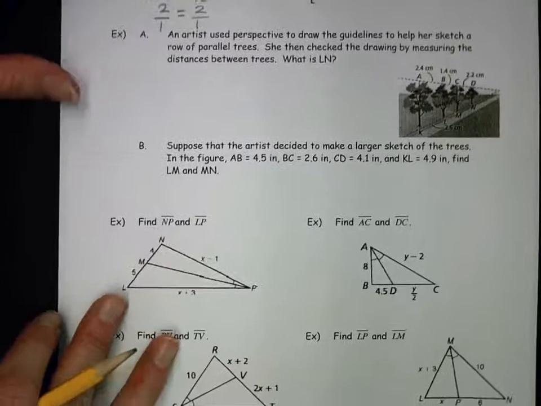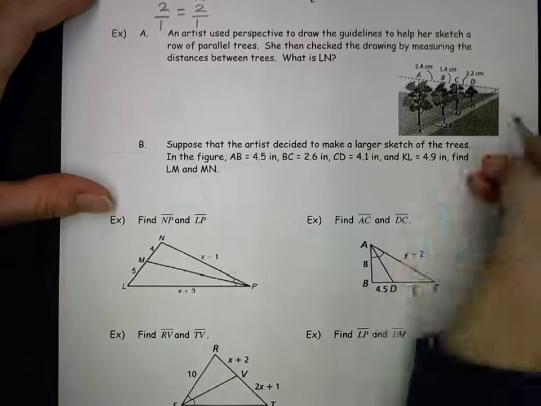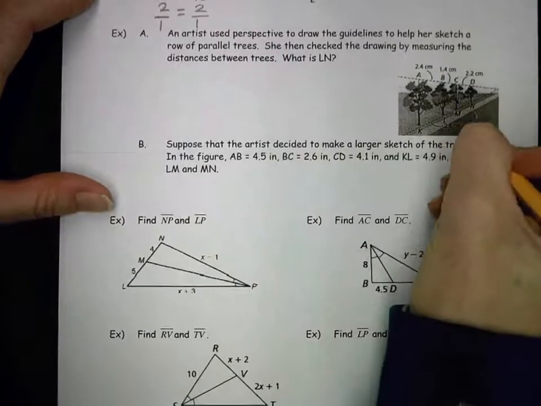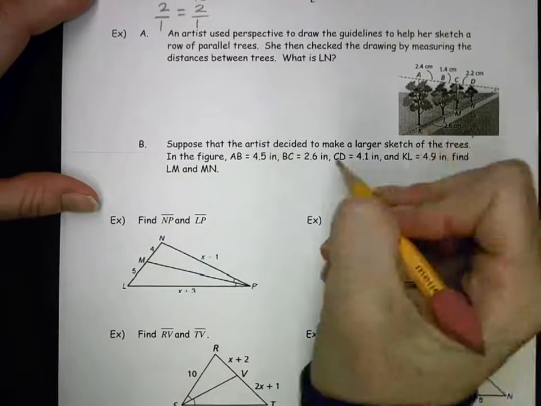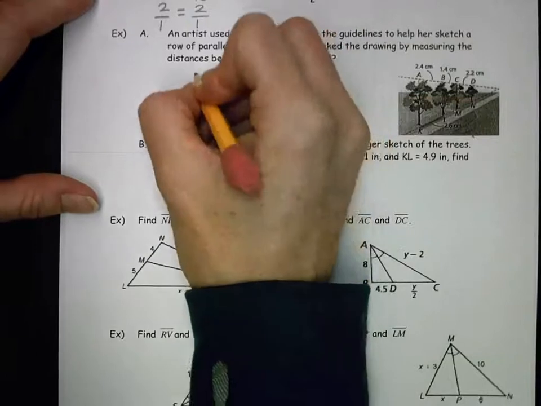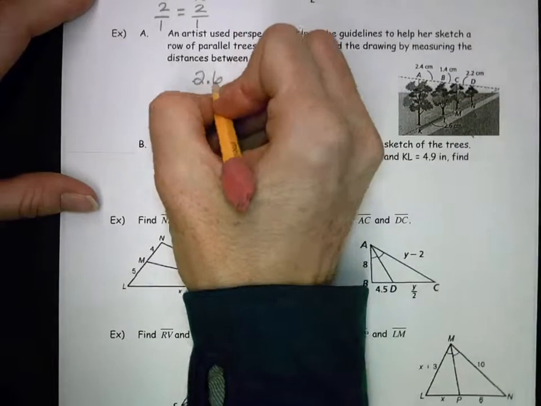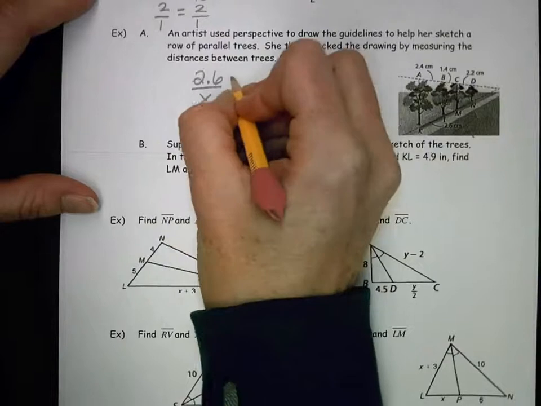All right, in our next example, it says an artist used perspective to draw the guidelines to help her sketch a row of parallel trees. She then checked the drawing by measuring the distance of the trees. We need to find LN. All right, the first thing we need to do is find the distance from L to N. So if you take a look at my picture, I'm going to put the length of KL. KL here is 2.6. And I'm going to put that over the distance of LN, which we don't know, and we'll call that X.